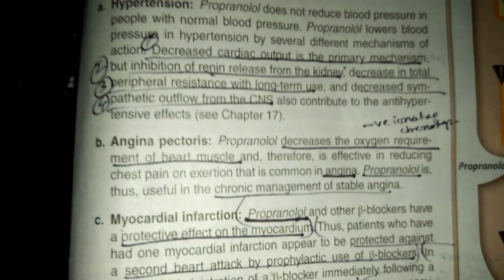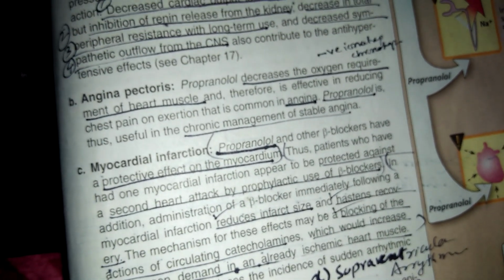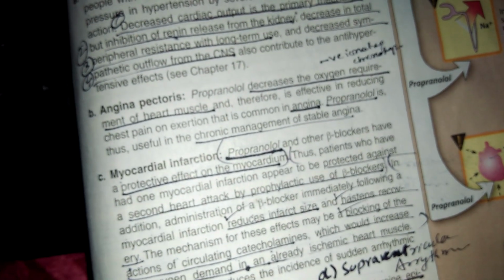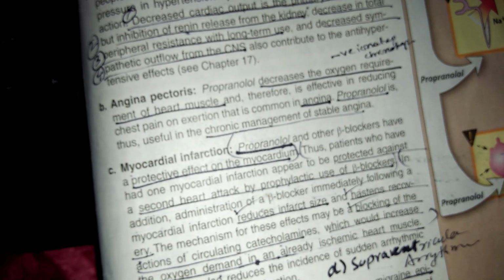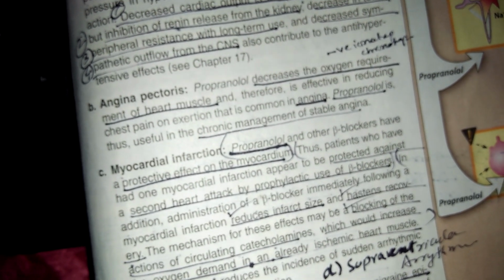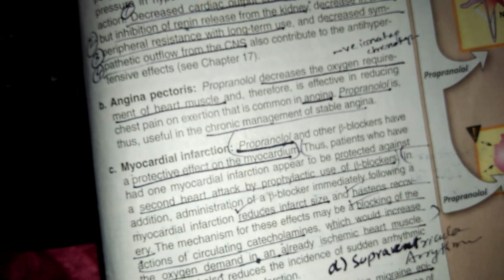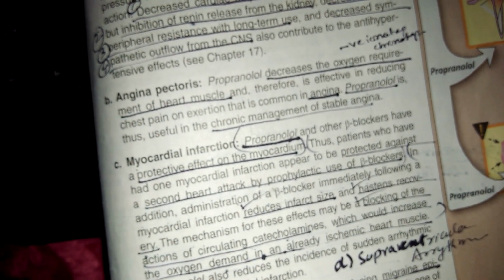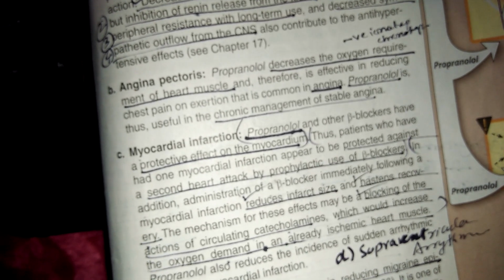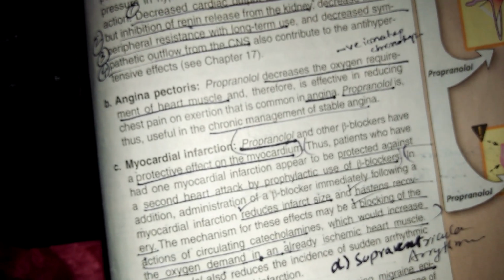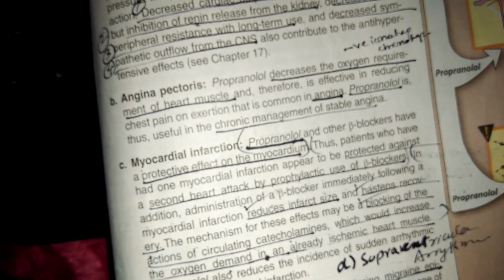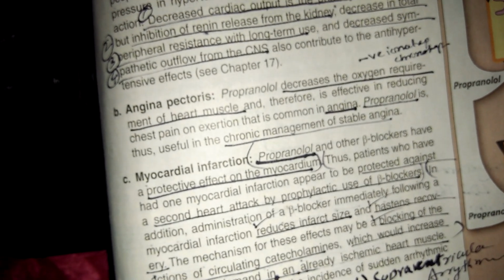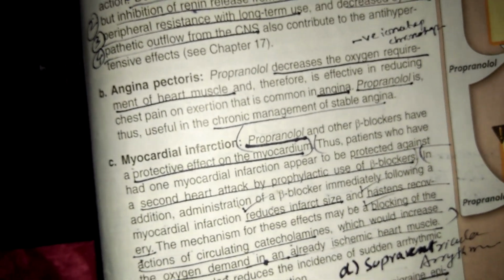Just go through it. Okay, you need to memorize why propranolol is indicated in hypertension, as it reduces the cardiac output and decreases the blood pressure. Why is it indicated in angina pectoris? It reduces the workload on the heart by decreasing the heart rate and the contractility, and it also decreases the oxygen consumption.